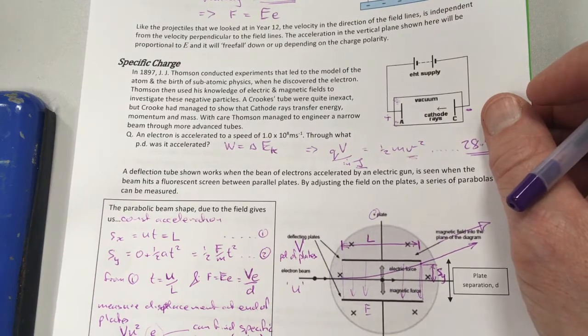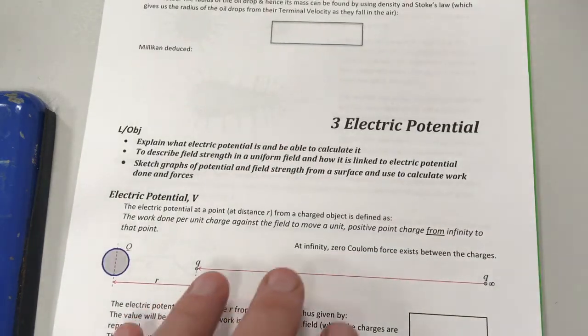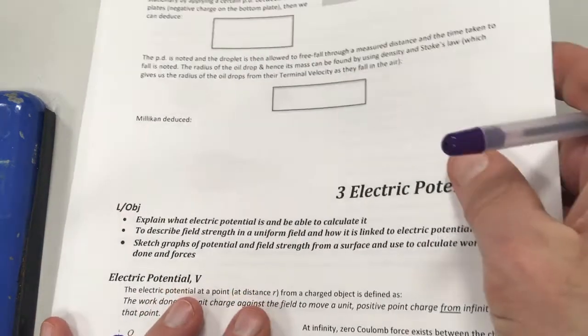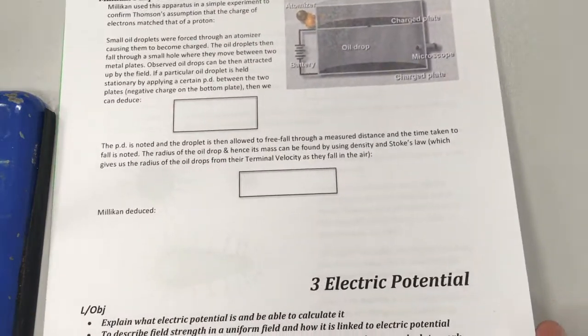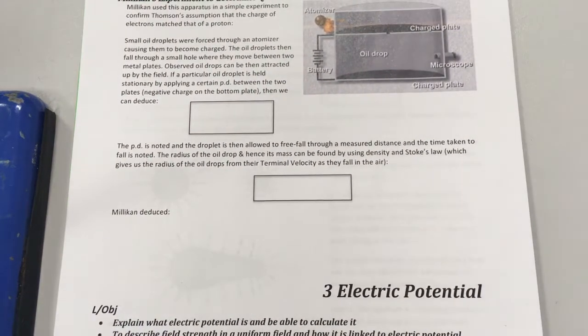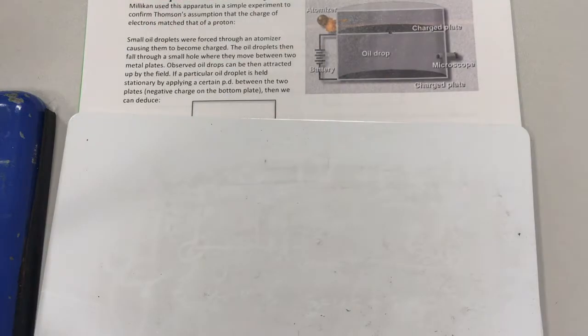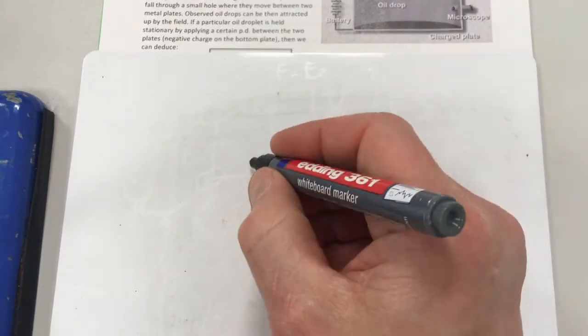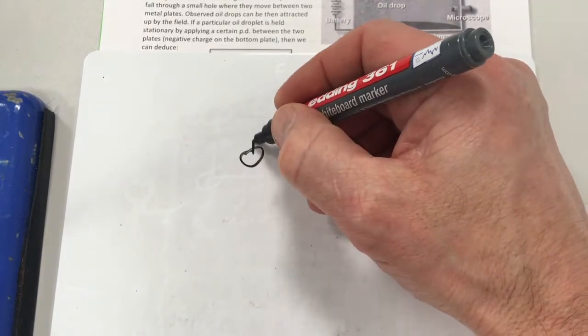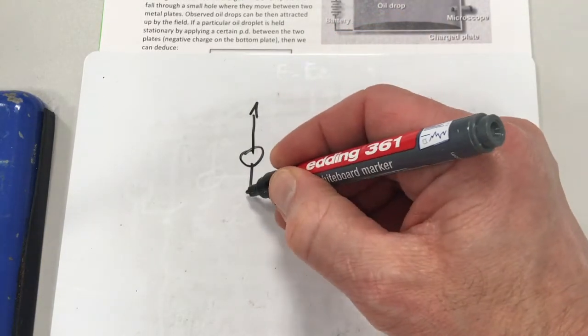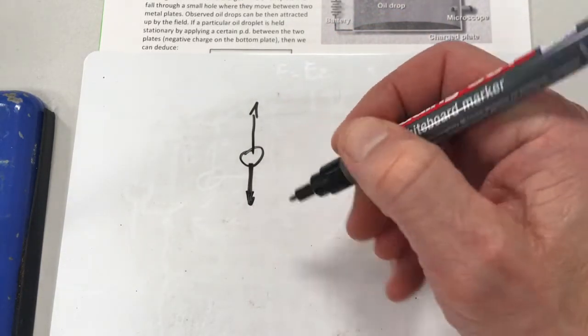So we need to split this up. And this is where Millikan came in with a beautifully simple experiment using exactly the same mathematics. So what he did, and again we'll show you the video in the lesson, but basically he got to work out the actual charge by simple equilibrium.